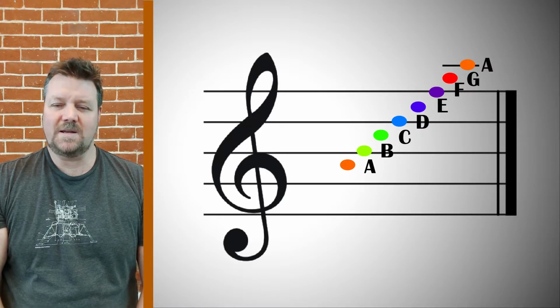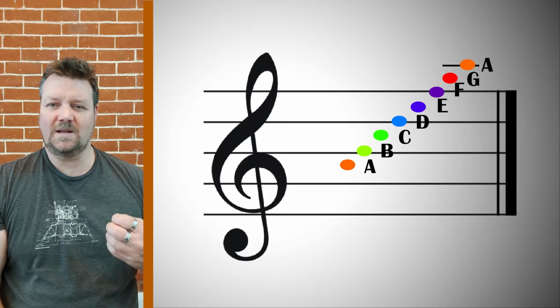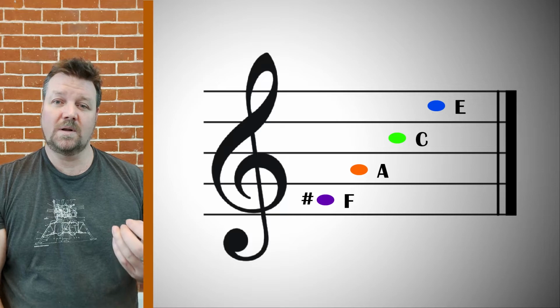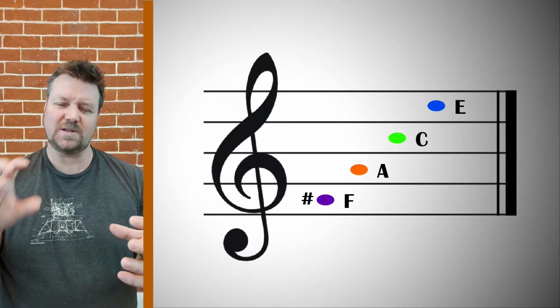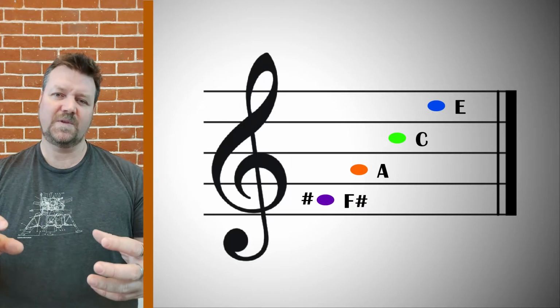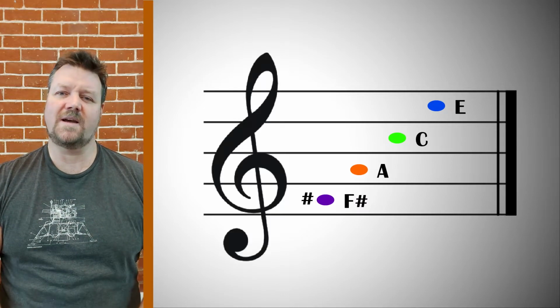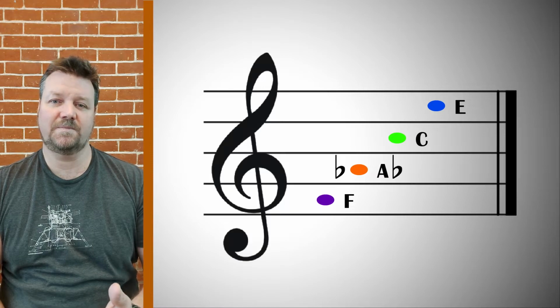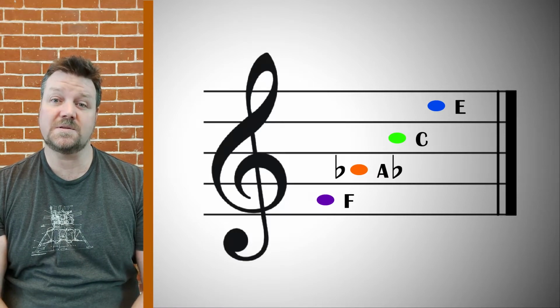What can happen then is you can have a sharp come in, and if you have the sharp, then it means that's an F sharp. You can also have a flat, and so that might mean an A flat. They are different notes.